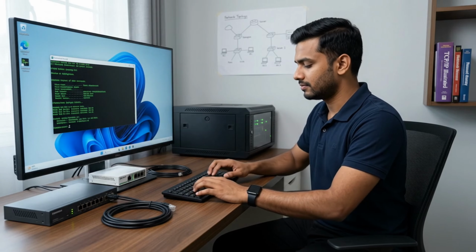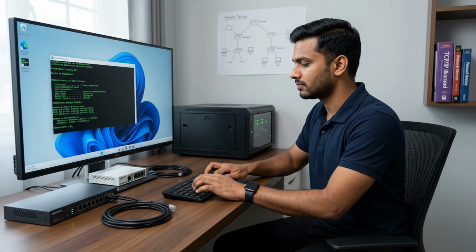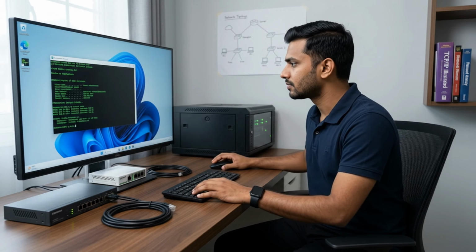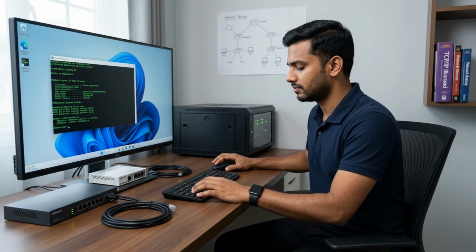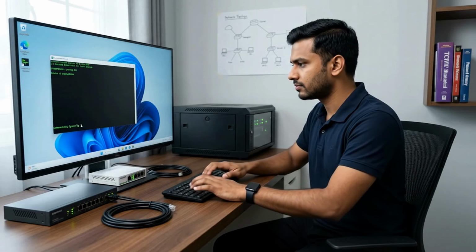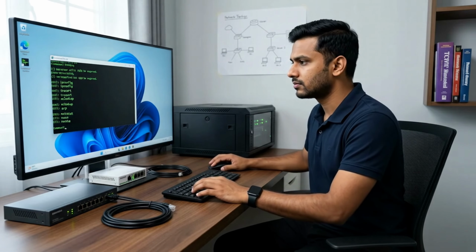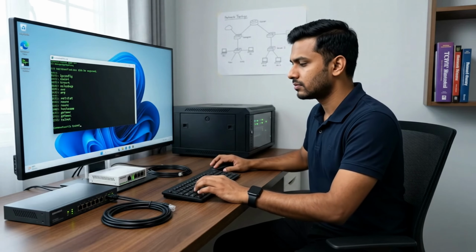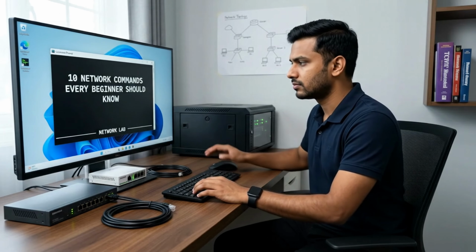If you're learning computer networking, there are a few commands you should know from the beginning. These commands can help you check your IP address, test connectivity, troubleshoot DNS, view network connections, and find routing problems. In this video, I'll explain 10 useful network commands, what they do, and when you should use them.